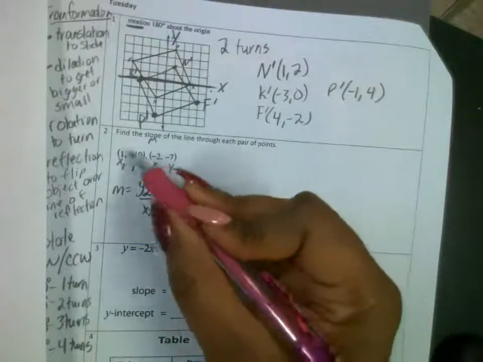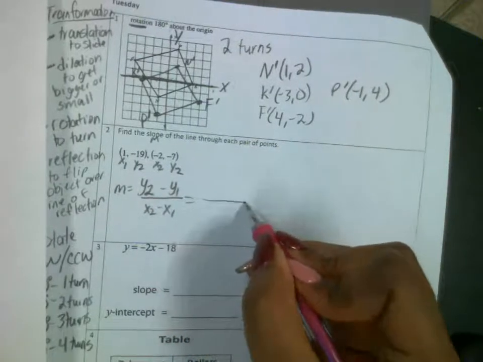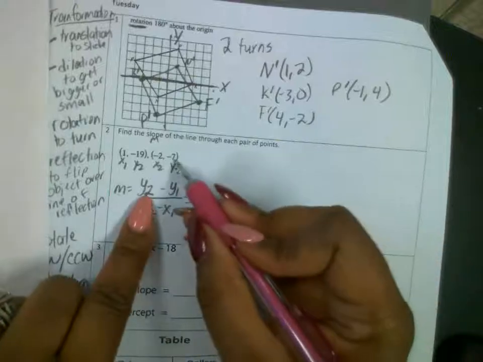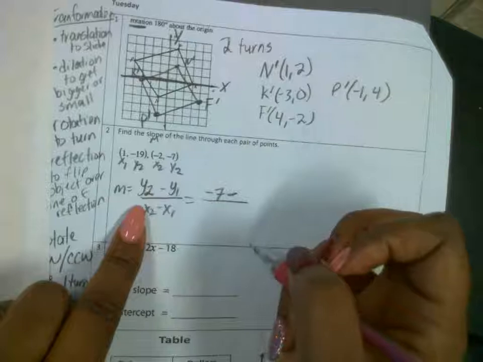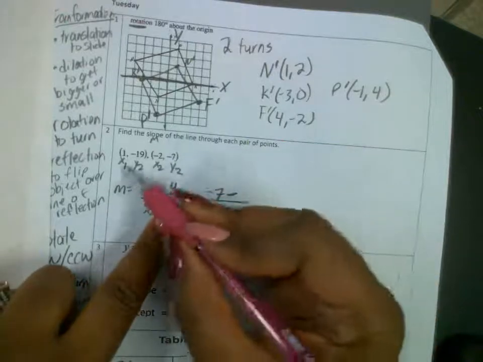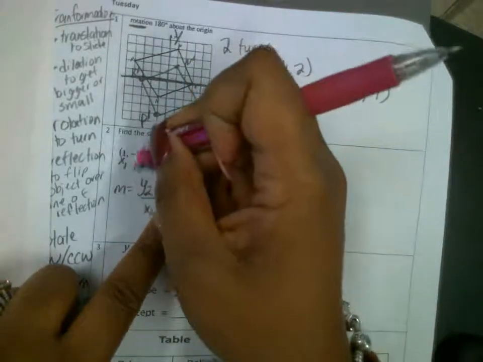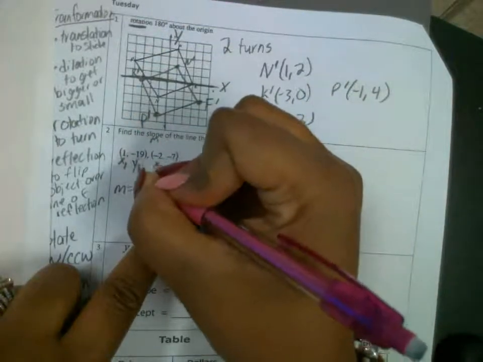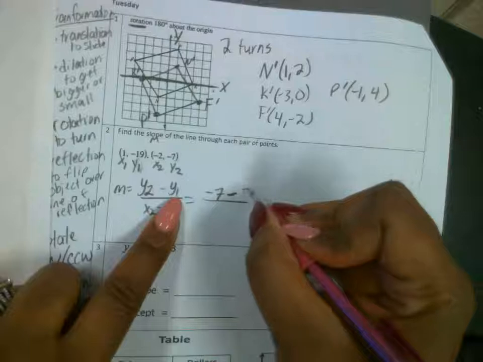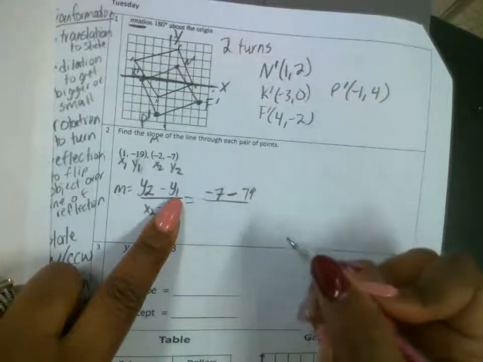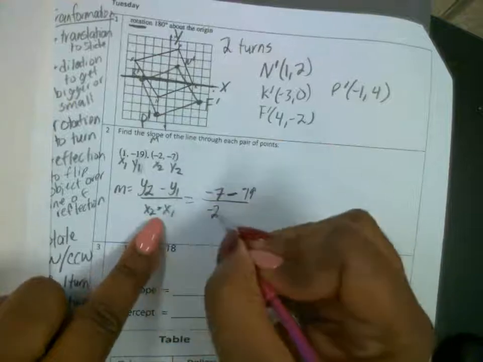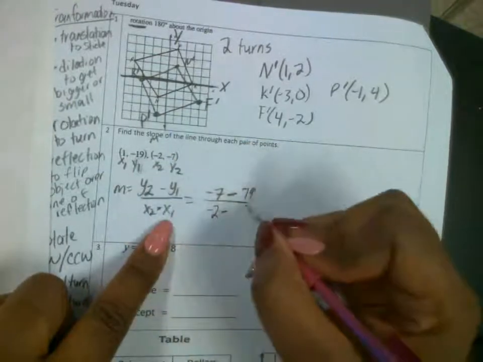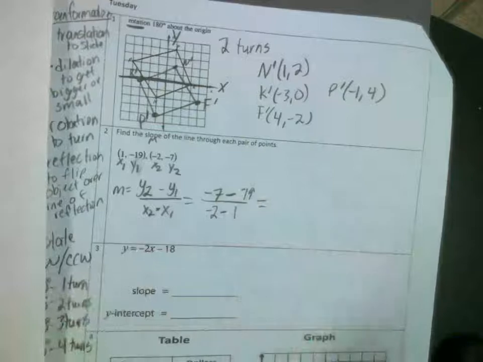Okay, so we take these numbers and substitute it into the formula. So my y2 is negative 7, minus is a part of the formula. My y1, oops, why did I put this right here? Y'all forgive me, okay? My apologies. Y1 is negative 19. X2 is negative 2. Minus is a part of the formula. And X1 is 1. Okay?